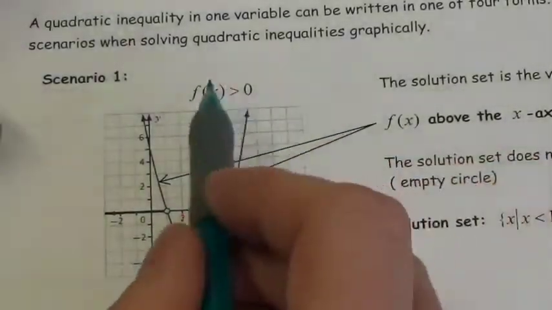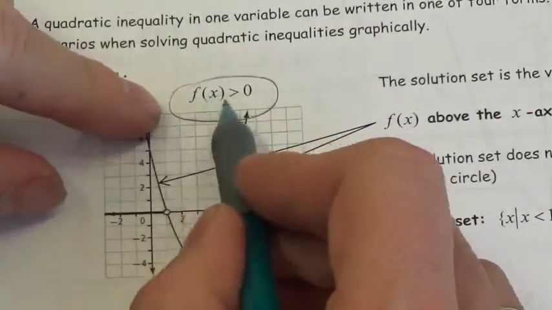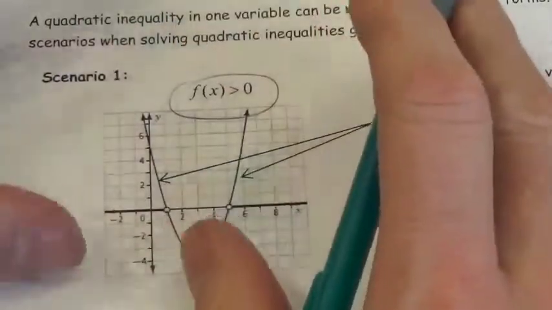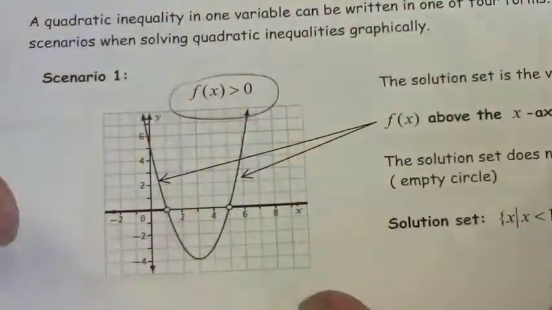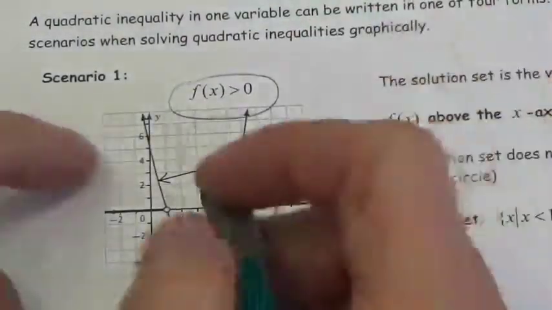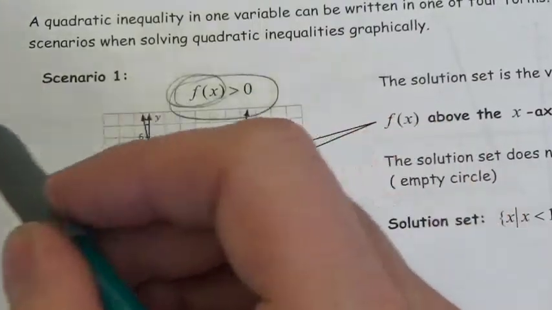Let's zoom in on the expression here. I'm looking for where my function of x is greater than 0. So here's my parabola, here's my f of x. I don't even want to state what it is right now. I don't want you to get confused with actual numbers in there. We just want to focus on the parabola. I'm asking, where is this parabola greater than 0?